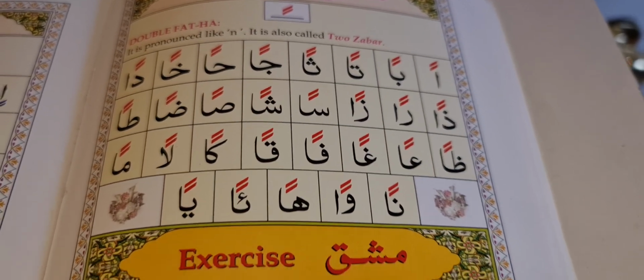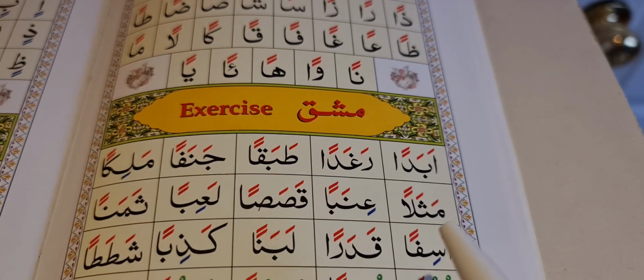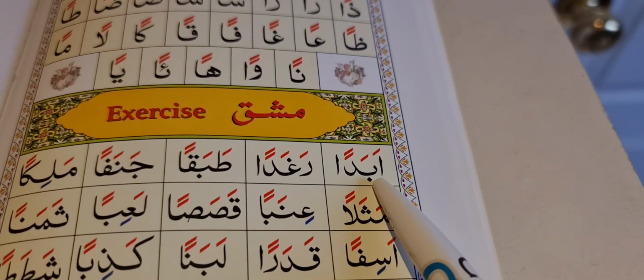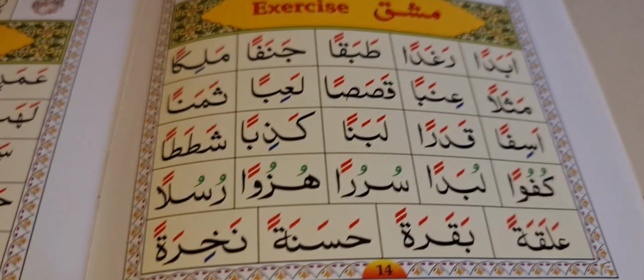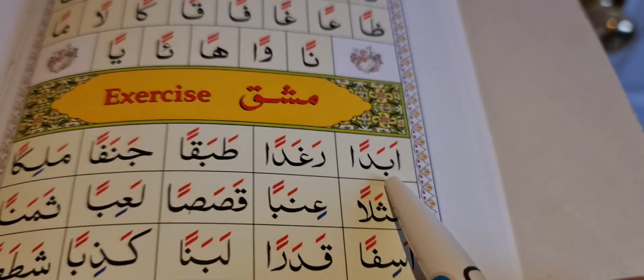Moving on to the next exercise. We're not going to spell out, but we're just going to pronounce it very slowly, each word, until we reach the end of the lesson.